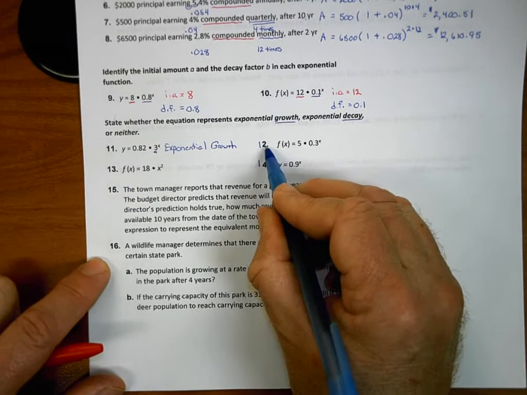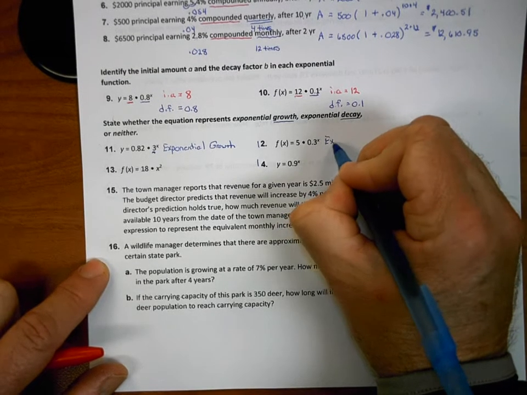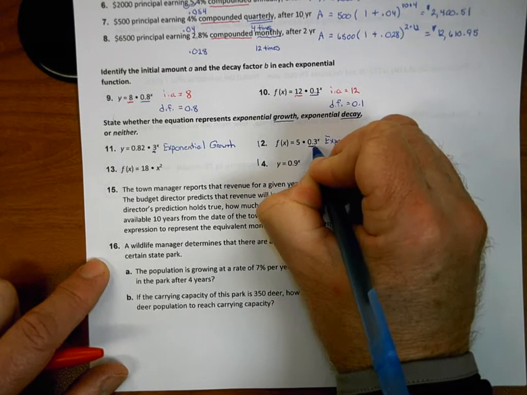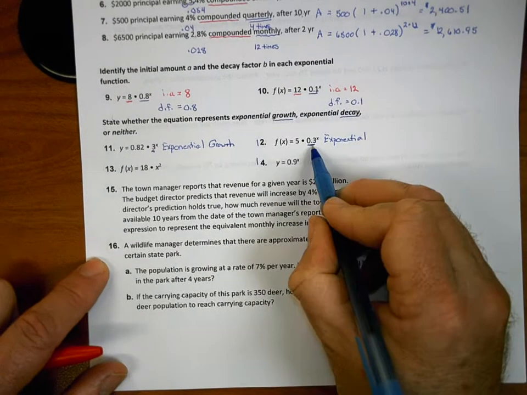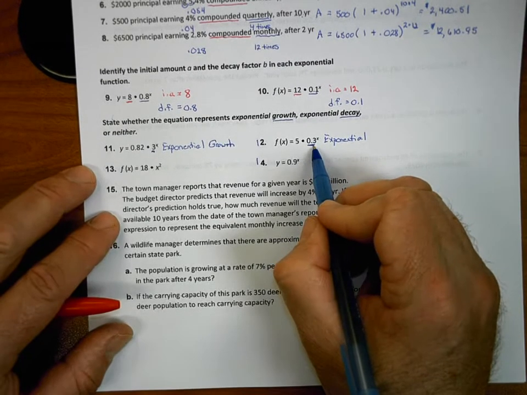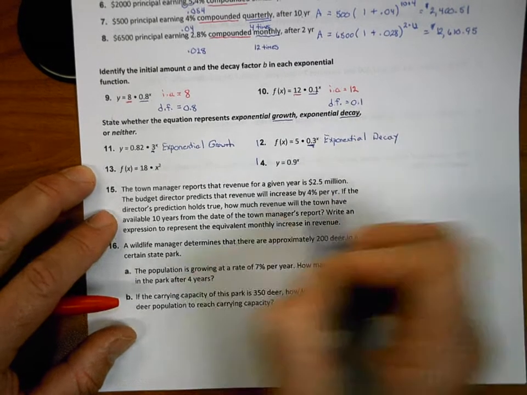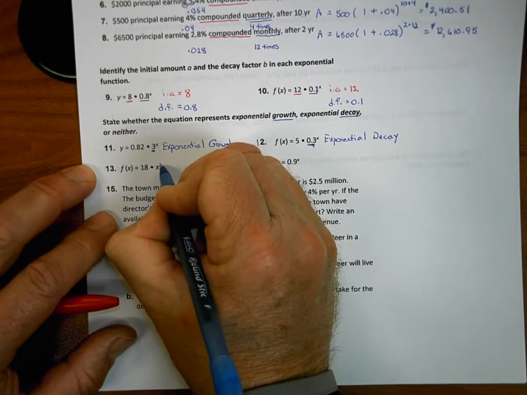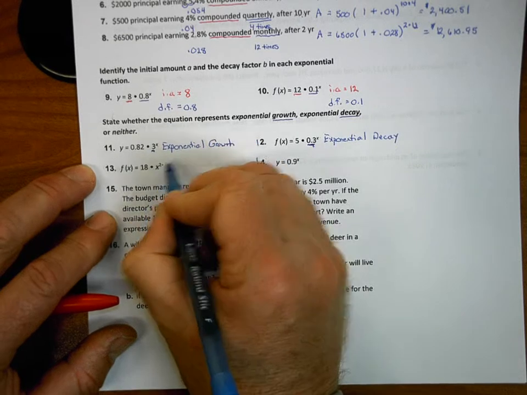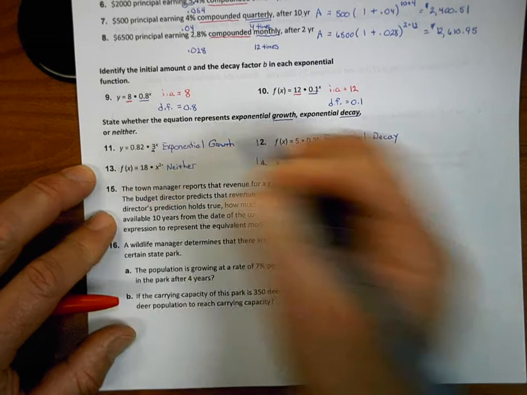So moving on to number 12, first thing we notice is we have x as an exponent, so that makes this an exponential problem. And then we look at the growth factor, which is right there, 0.3. Now you ask yourself, is that number bigger or smaller than 1? Since that number is smaller than 1, that means we have exponential decay. All right? In number 13, first thing we do is we look at the exponent. Now, the exponent is a 2, which does not make this an exponential equation. So number 13 is neither exponential growth or exponential decay.